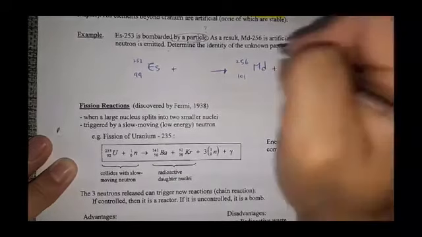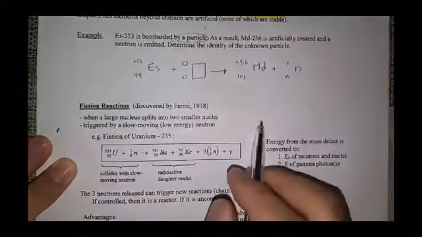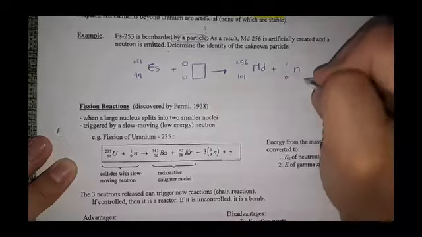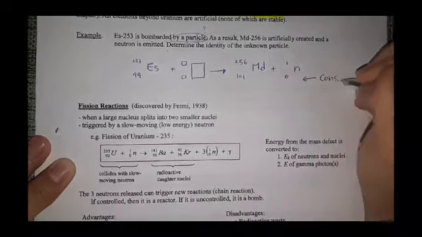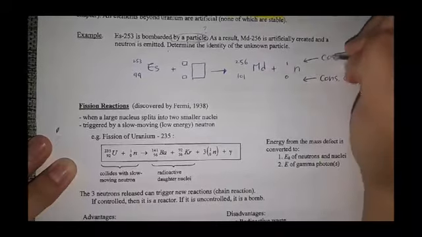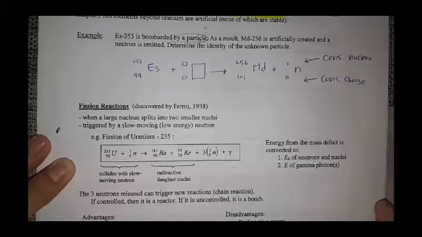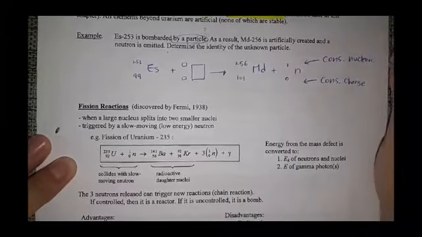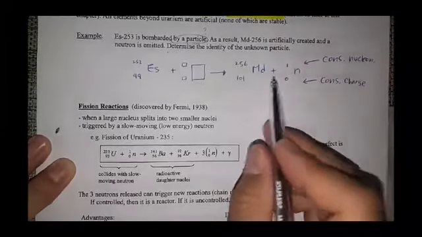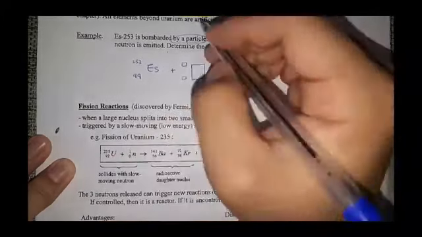That's the clue, and we're basically filling in this blank. Now you need to understand conservation of charge, which you can use to match the bottom numbers, and conservation of nucleons, or mass, for the top numbers. On the right side I have 101, on the left side I have 99. That means I have a difference of 2.